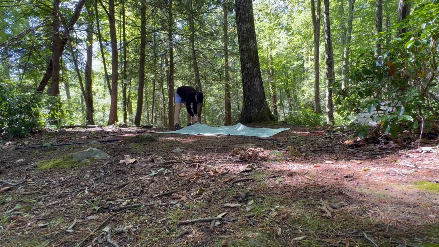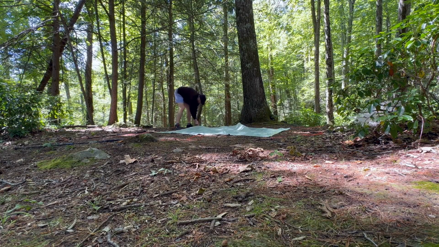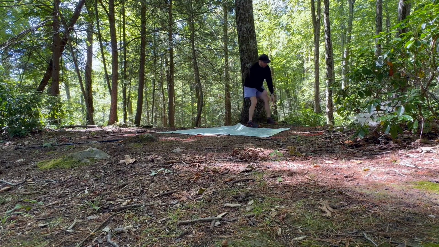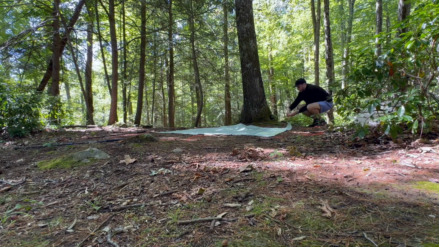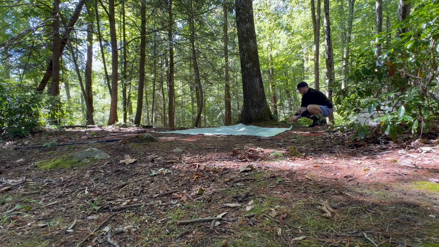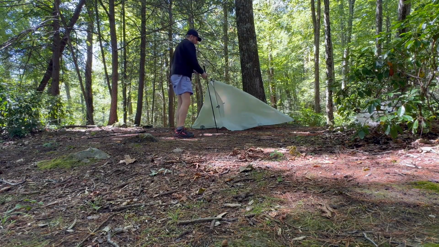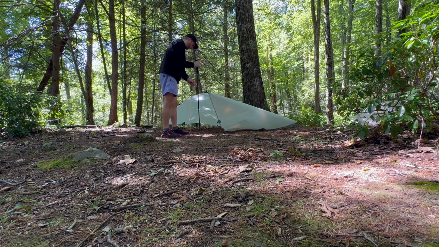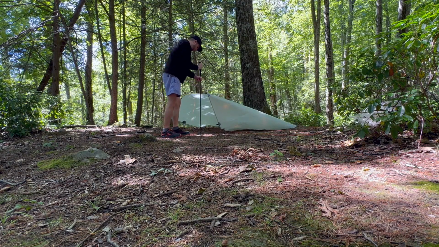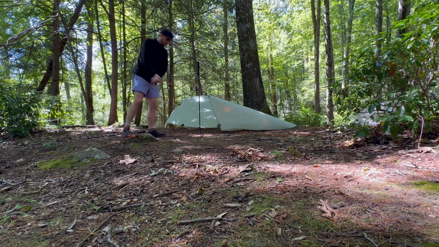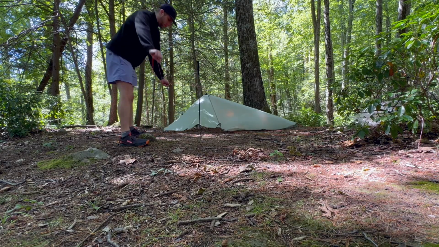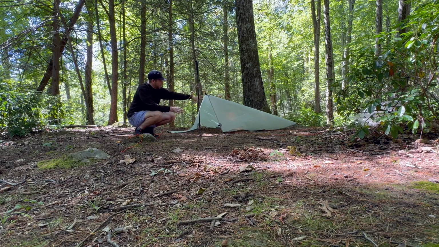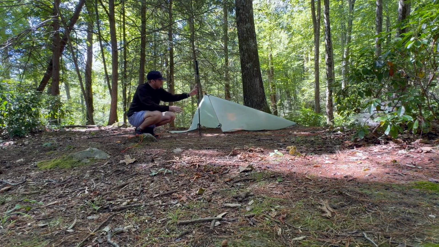So starting out, I'm going to stake out these two back corners. I want to add a little bit of length to the back of it. And I'll do a clove hitch. And the key here is tying out the center here a lot lower.